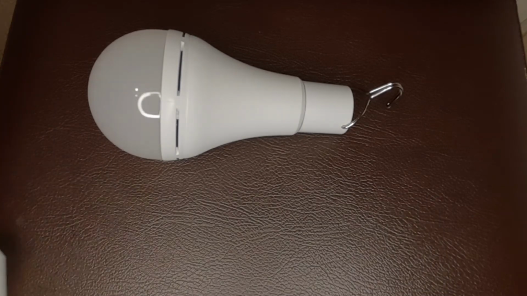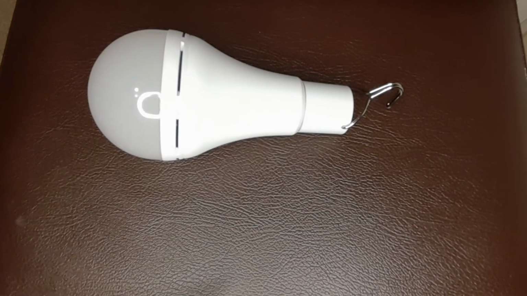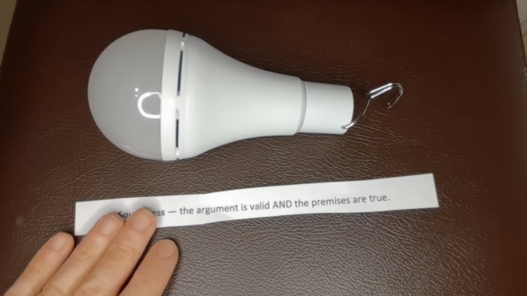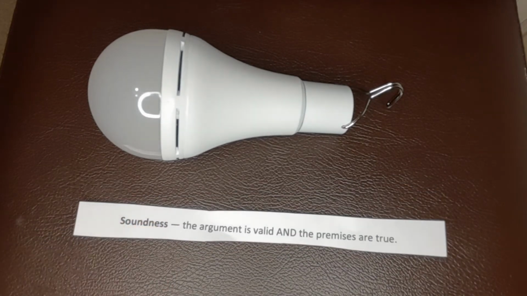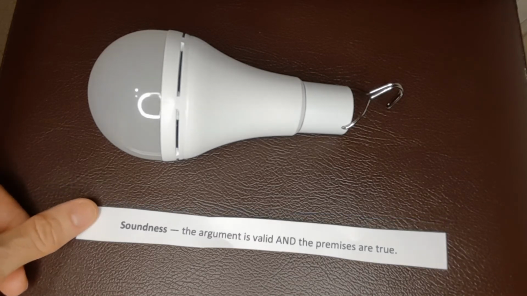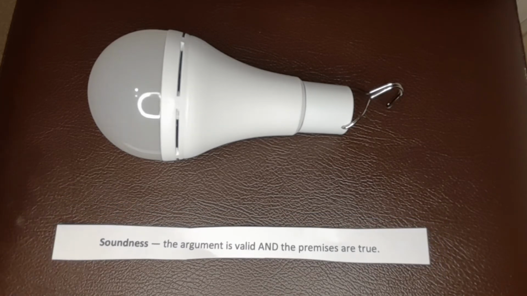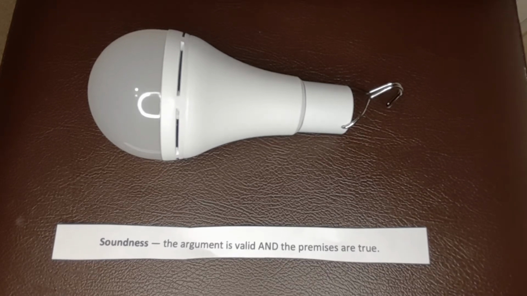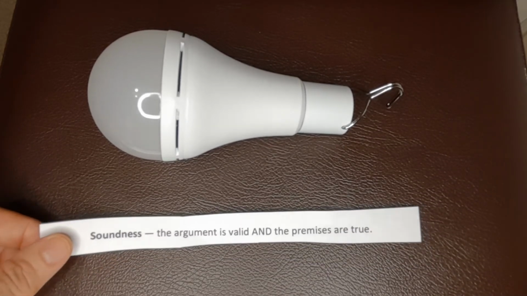That gets us into the concept of soundness. Soundness, unlike validity, which just has to do with the structure, making sure everything's structured correctly, has to do with truth. Does your argument actually conform with reality? Does it match reality? So a sound argument is both valid, set up correctly via the laws of inference, and actually true. The premises are true. So that's a sound argument.